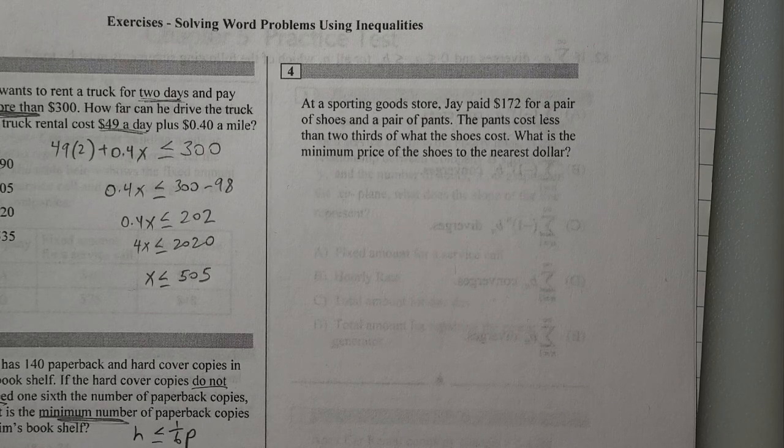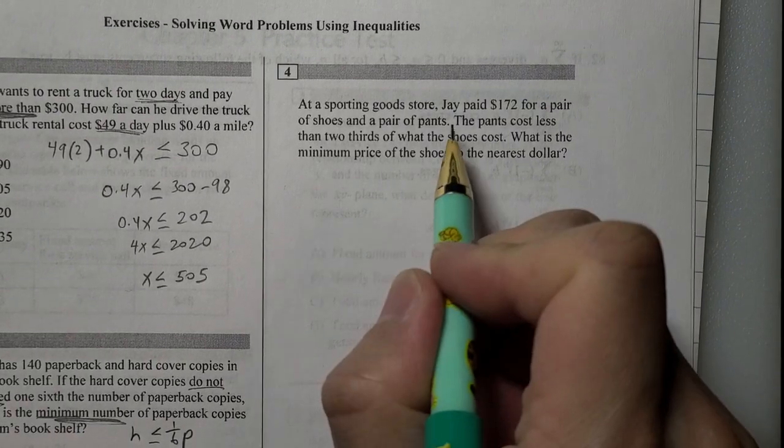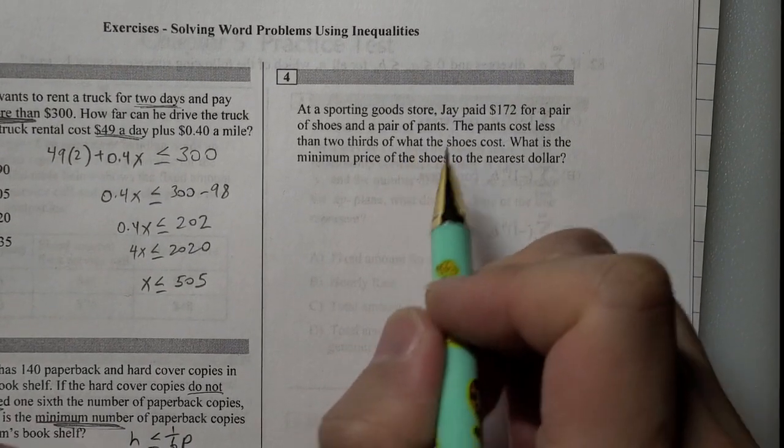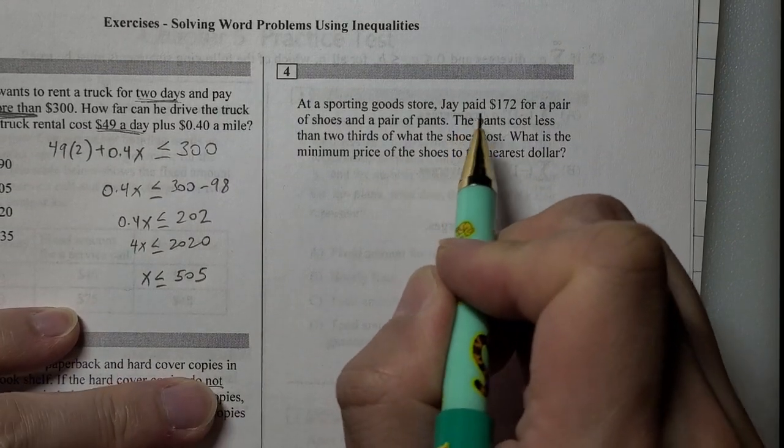Okay, did you get $104? That's what I got. So go ahead and try again if you did not. Otherwise, this is how I solved it. Let's see if you did it the same way as I did. So let's translate these sentences into equations or inequalities.